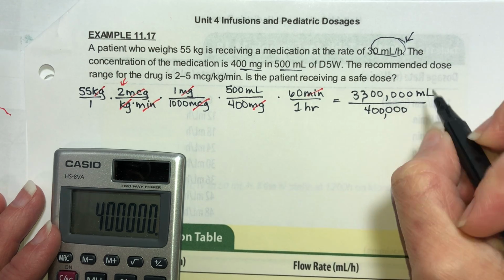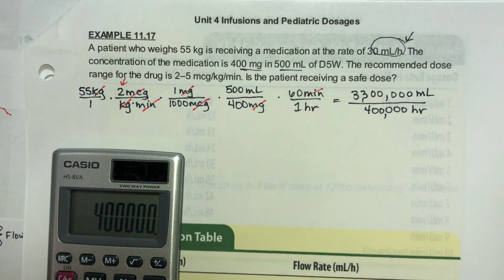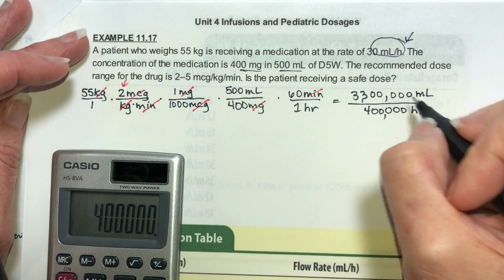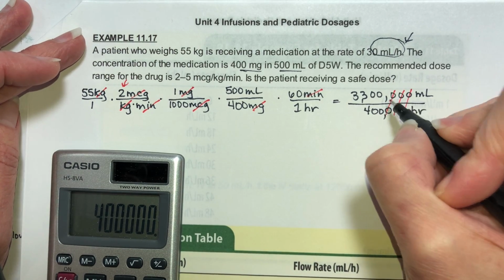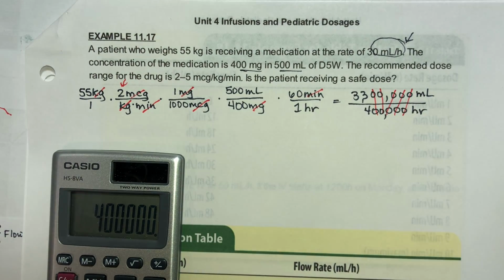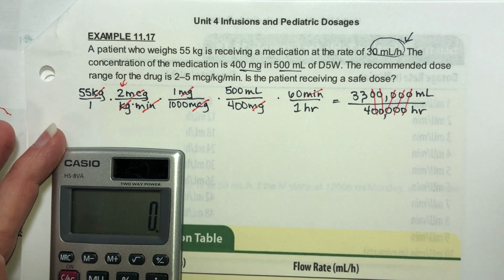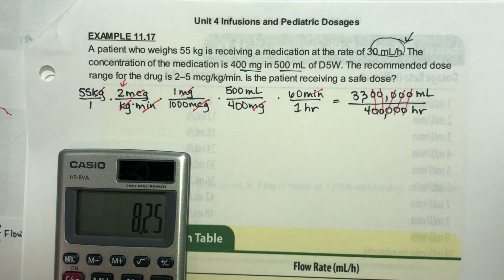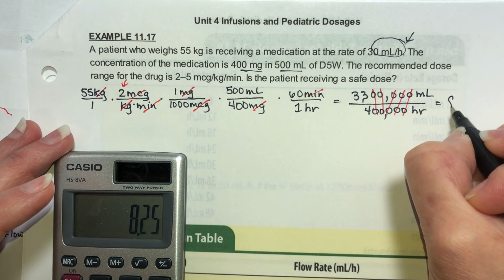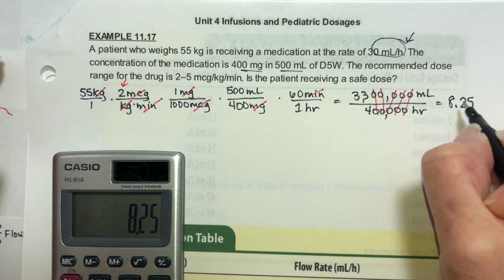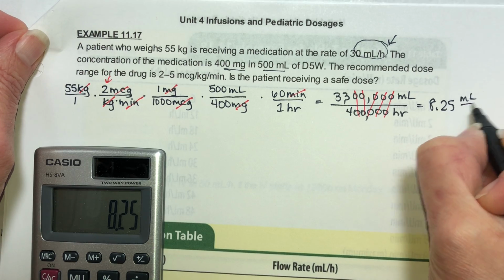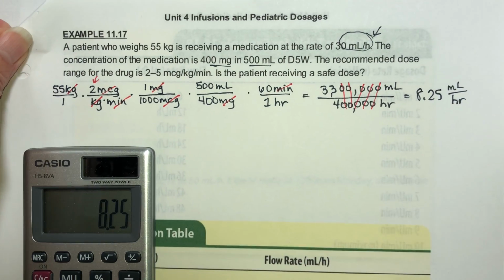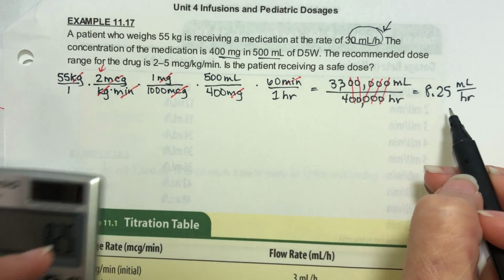One more zero, and that's hours. Now, obviously, we want to reduce this. Let's just cancel out some zeros so we can deal with smaller numbers. And I have 33 over 4, which is much nicer. 33 divided by 4 is 8.25 milliliters per hour. Okay, now this is the minimum safe dose.